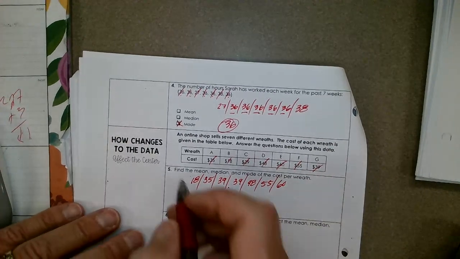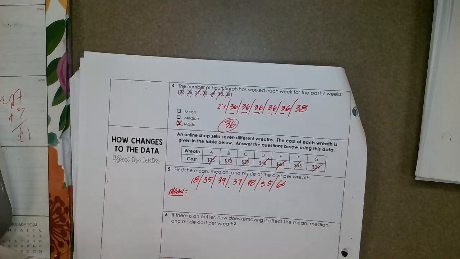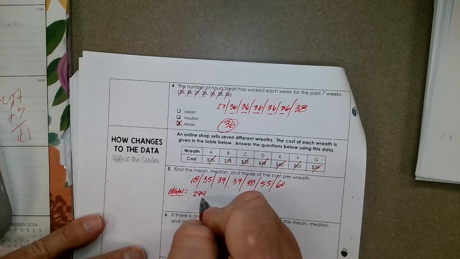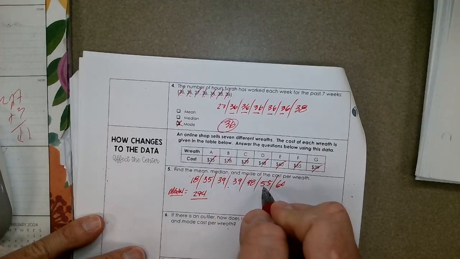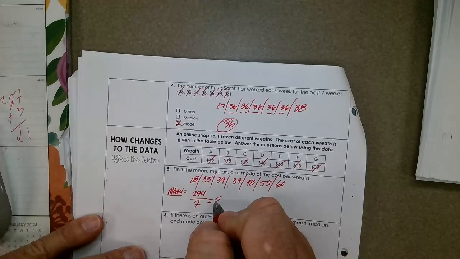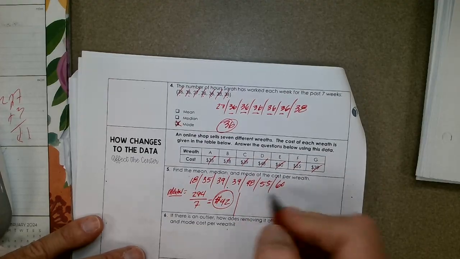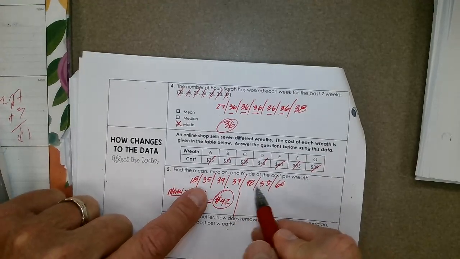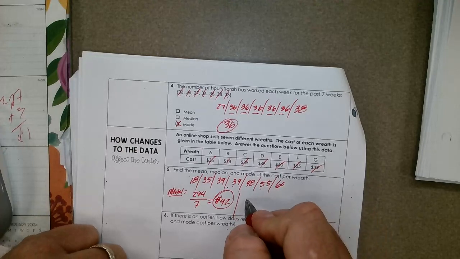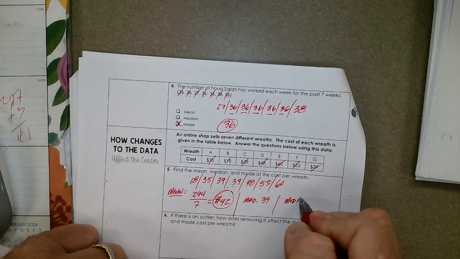Okay, so let's start with our mean. Our mean is going to be, let's add them up. When we add them up, I get 294, and I'm going to divide that by 7. When I divide it by 7, I end up with $42. Let's go to our median. The median is going to be 39. And let's go to our mode.